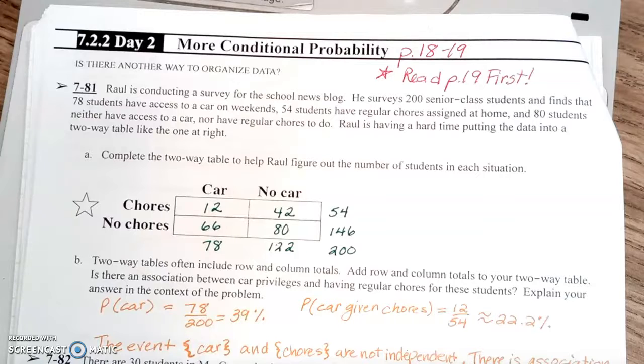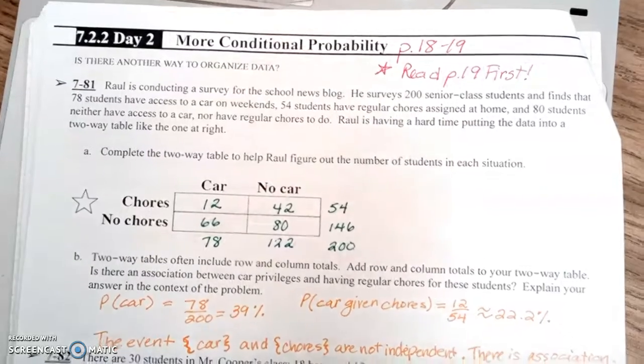Part B says two-way tables often include row and column totals. Add row and column totals to your two-way table. Is there an association between car privileges and having regular chores for these students? Explain your answers in the context of the problem.